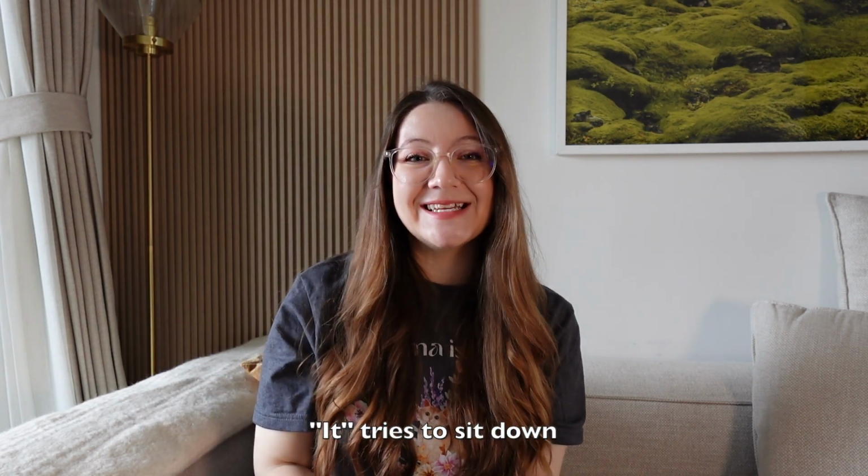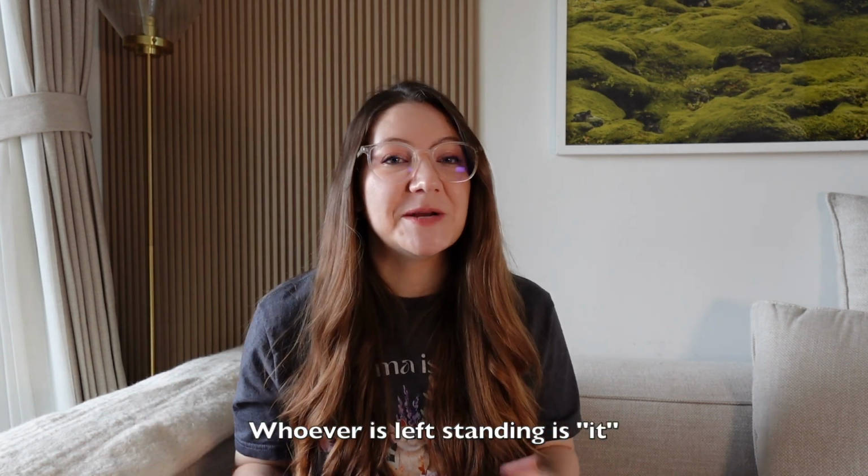While everyone is moving, the person in the center, it, will try to take a seat, and at the end, one person will be left standing without a chair. That person is the new it, and they will read out another description. Maybe they'll say something like, everyone with earrings, and then everyone who has earrings will stand up and move around.